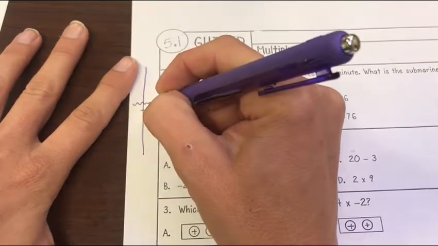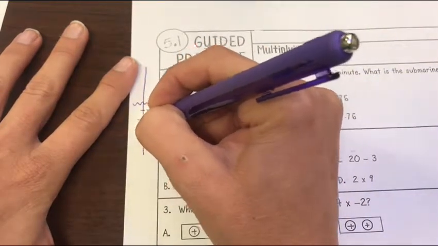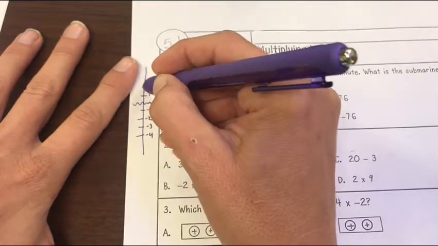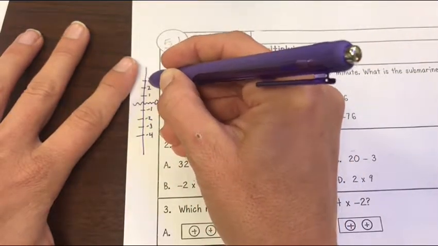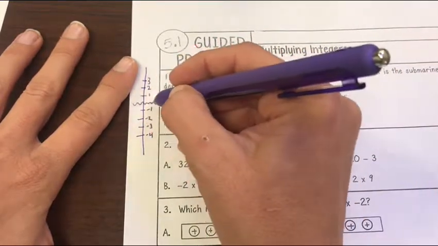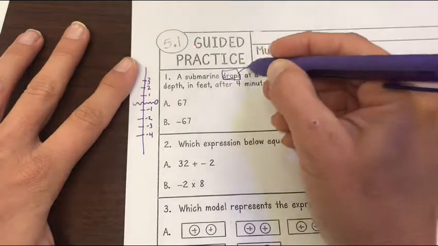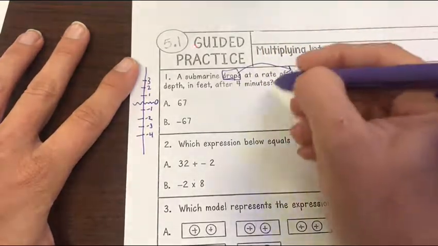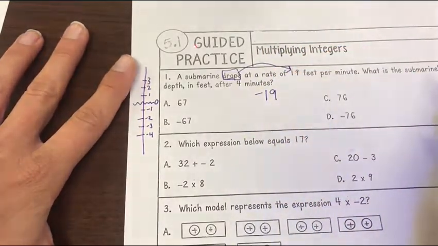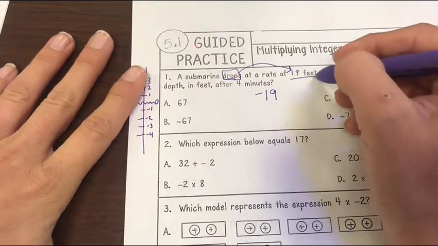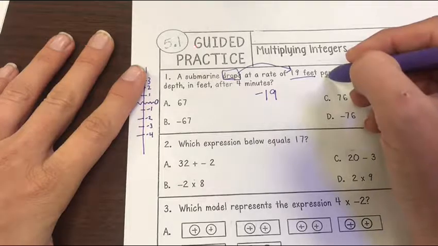So as we're going down in the submarine, okay, your integers are going to be negative. All right, you're not going to be going up in a submarine. Submarines don't fly. So here's the surface of the water. So it's going to drop. That right there is telling you that 19 is a negative 19. That's what's happening. That's the integer that's representing the situation. And it's dropping 19 feet per minute.